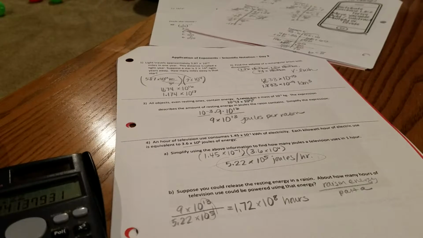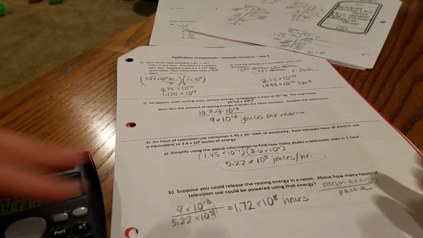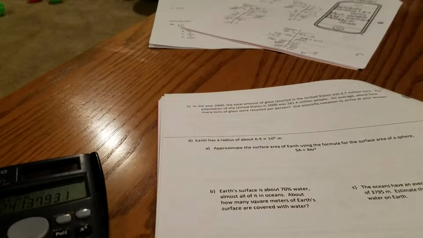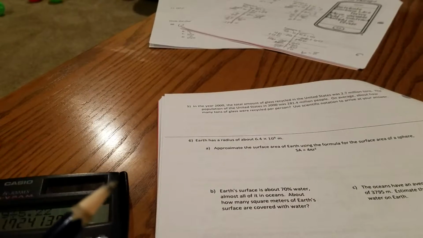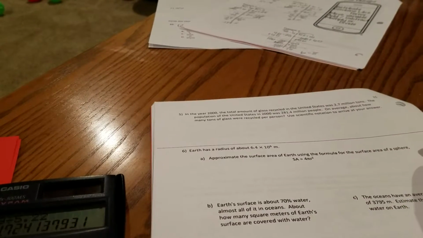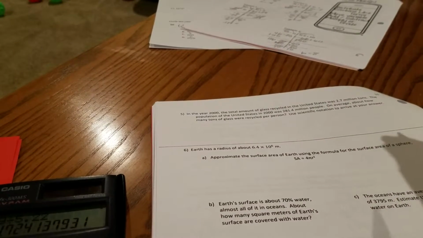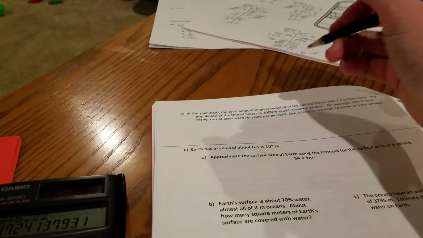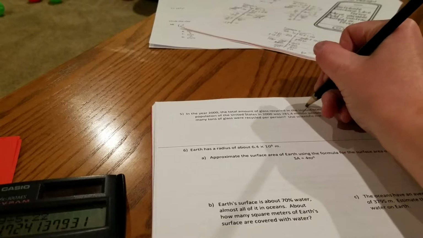The next part I'm just going to go ahead and do the last couple examples here. In number 5, it says in the year 2000, the total amount of glass recycled in the United States was 2.7 million tons. The population of the United States in 2000 was 281.4 million people. So million has 6 zeros.